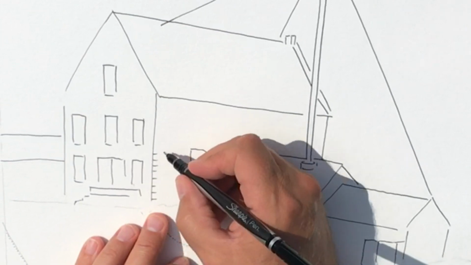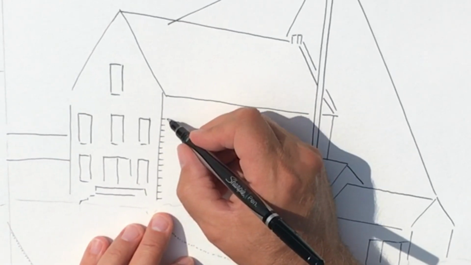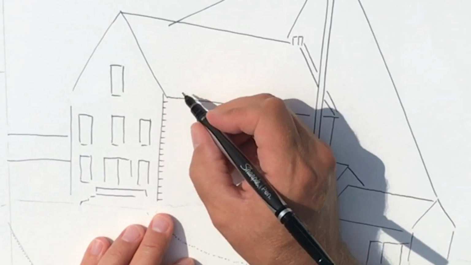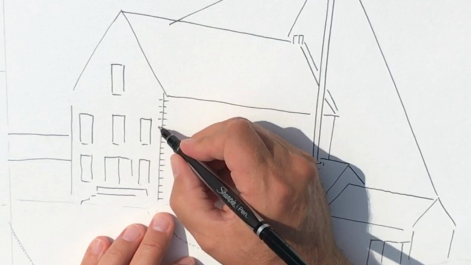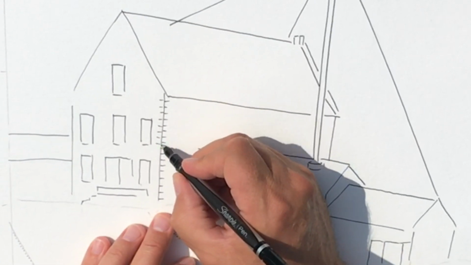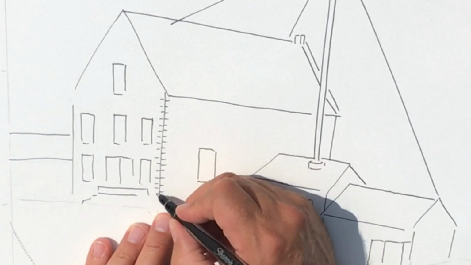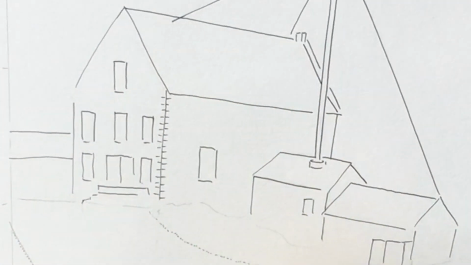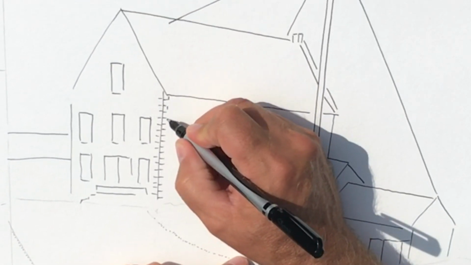Okay, and I'm going to make it going from the bottom to the top, I guess I should say, like this. And I'm going to do the same thing on the opposite side. I'm not too worried about making them even or anything right now. Now I'm going to do this.